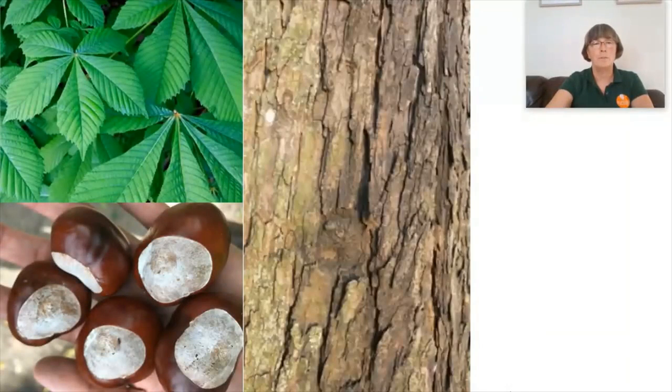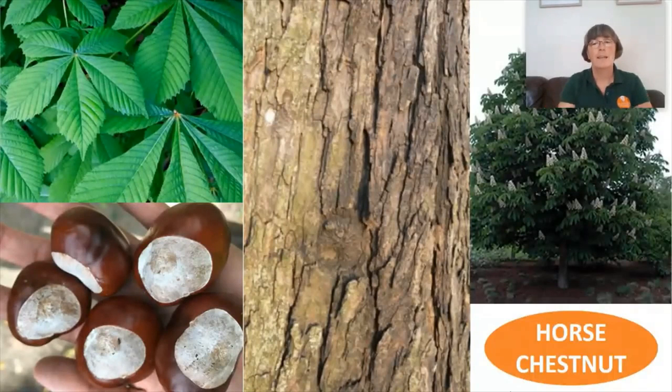Yes, I'm sure you've got it by now, but there is the bark anyway. It's the horse chestnut, and I'm sure you know it as a conker tree, and that's because obviously the seeds are called conkers.